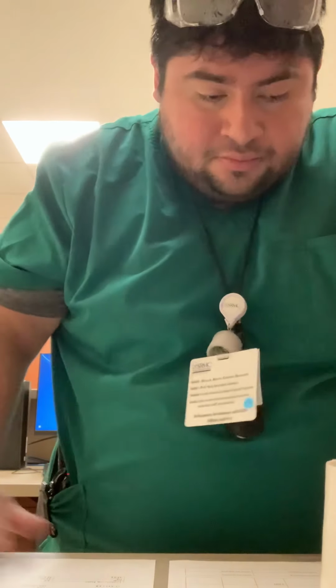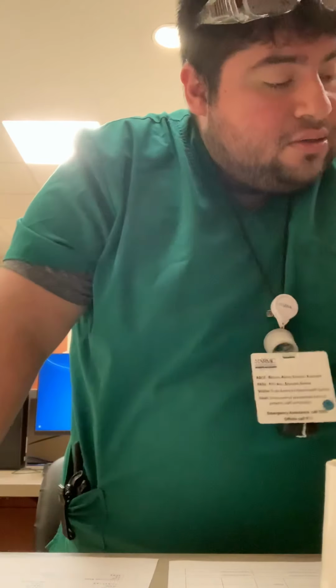For her furosemide, her blood pressure, which was 146/84, so that was good. Alright, so I checked everything I needed to check.